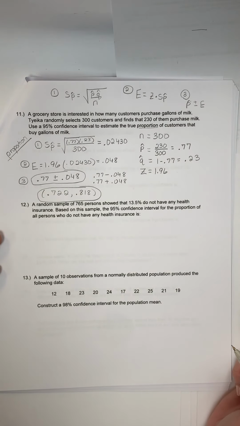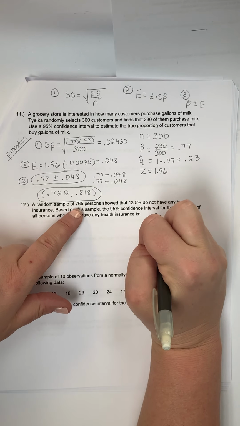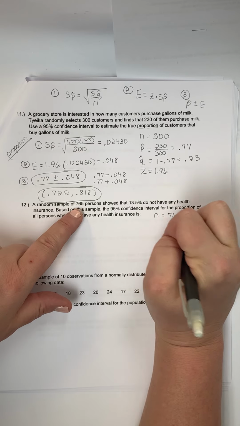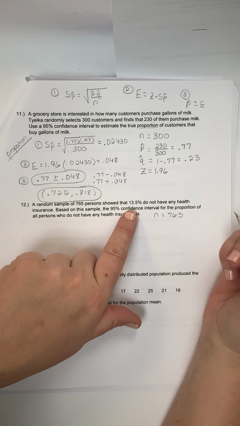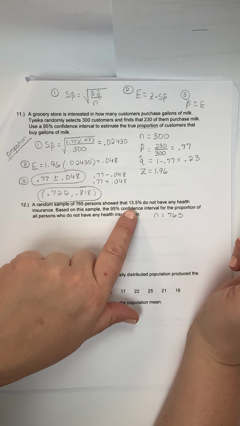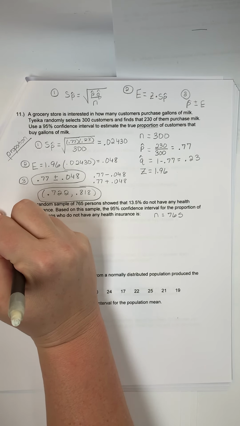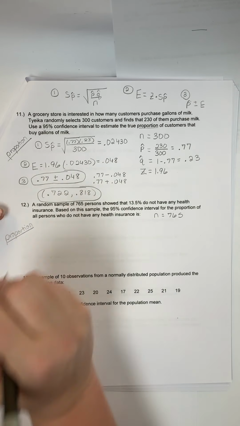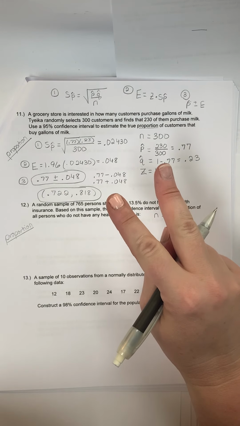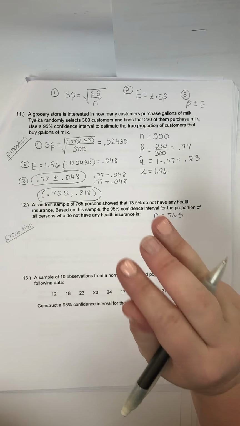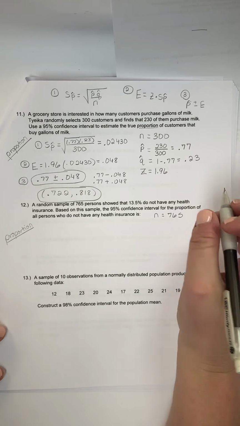All right, let's look at this one. We have a random sample of 765 persons. And this sample showed that 13.5% do not have health insurance. Okay, when I see a percent like that, I know we have proportion. So far, we had 2 sigma known, and we will have had 3 proportions. Okay, that's what we've had so far for confidence intervals.